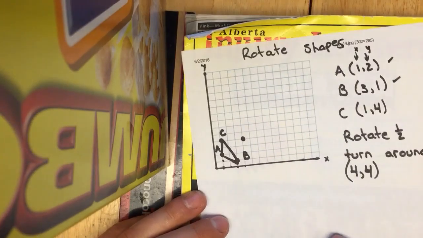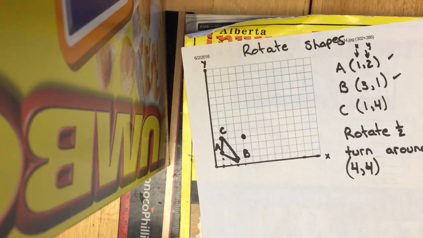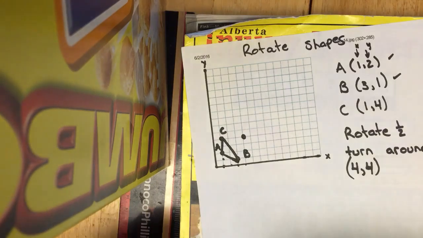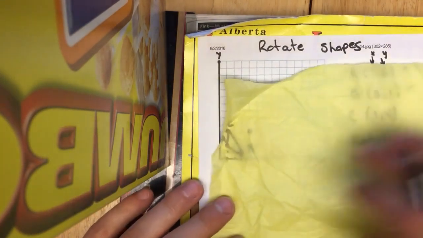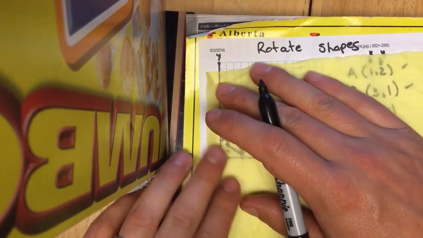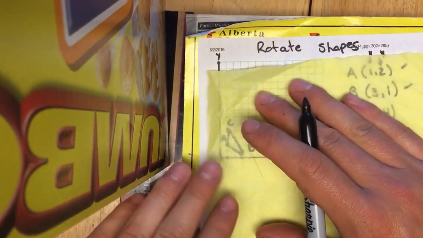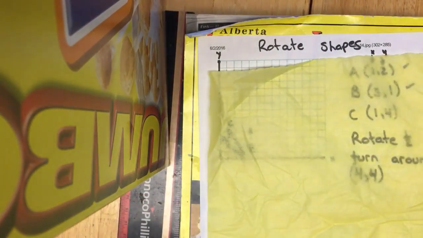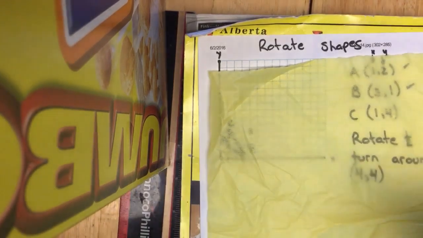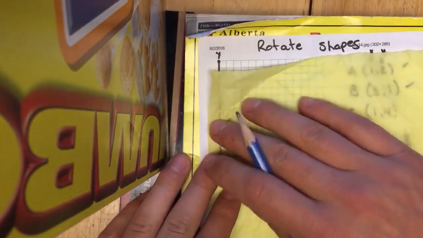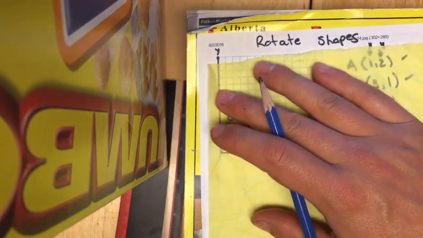Okay. And now here's the key thing. When we're doing rotations, we're going to need some paper to help me out. So what you're going to do is take some tracing paper. So it just looks like that. And I am going to use a pencil for this, and I'm going to get my ruler out.